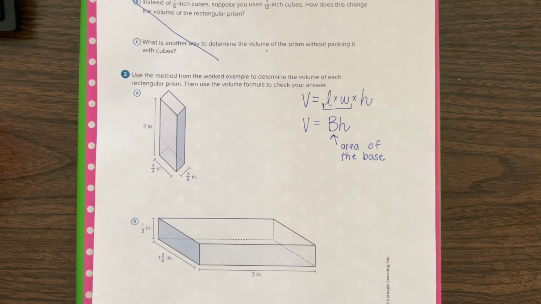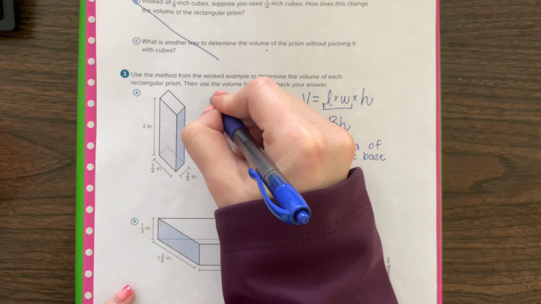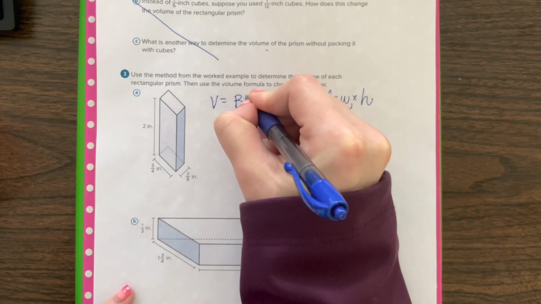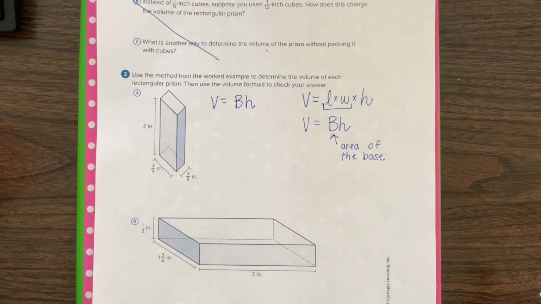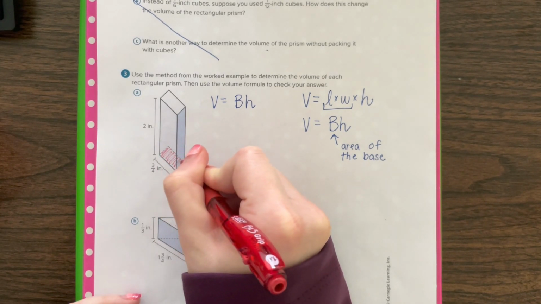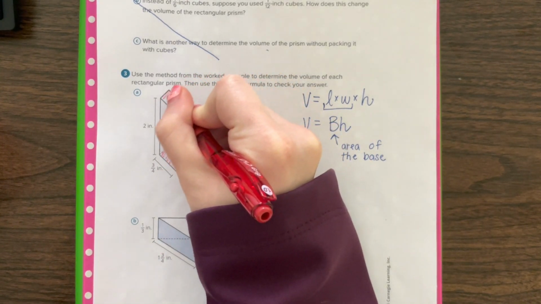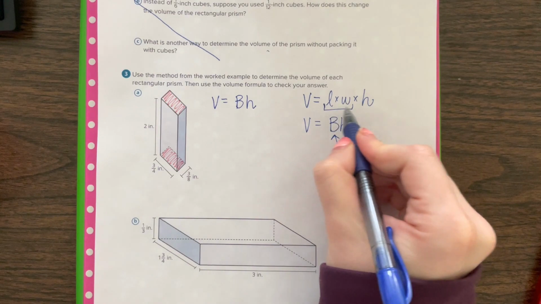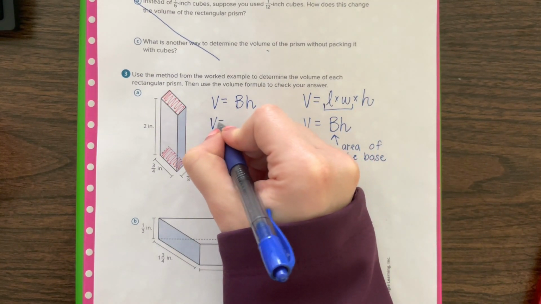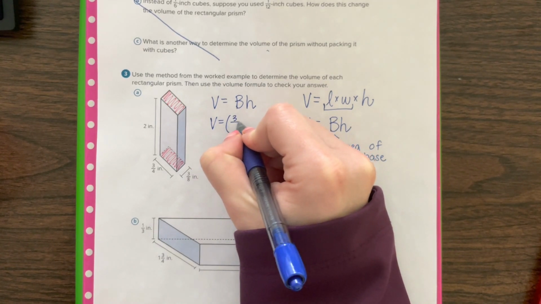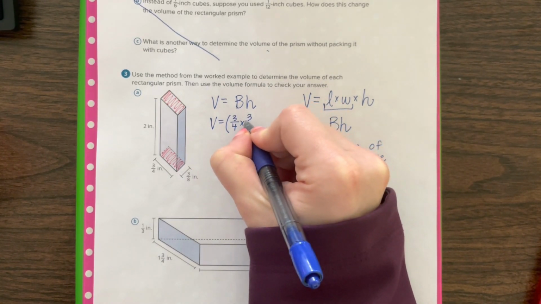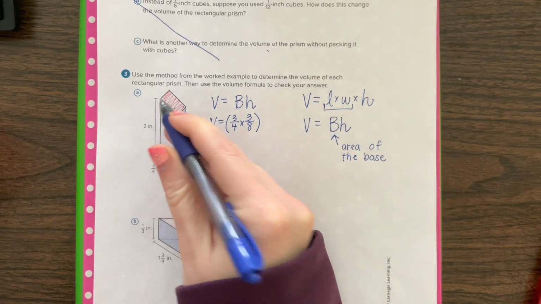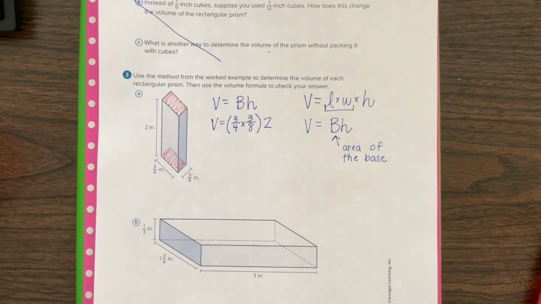Okay, so now let's find the volume of this prism. We're always going to start with volume equals and then our formula. So B times H, area of the base. Notice it's a capital B, it's not a lowercase b. And in this particular example, what I'm going to do is I'm going to say the area of my base is this small rectangle here, the one that it's sitting on. So that means the one that's identical to it is the one at the top. So to find the area of a rectangle, well, we do our length times width like we just talked about. So volume equals, and we are going to have 3/4 times 3/8. And then our height of our prism is 2, so times 2.